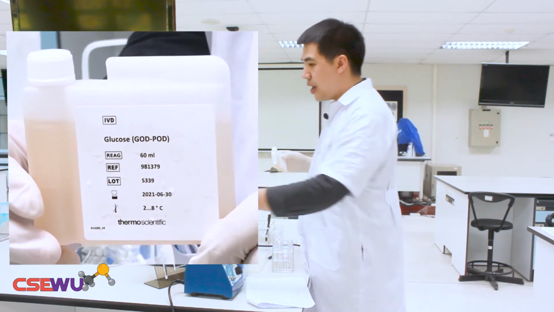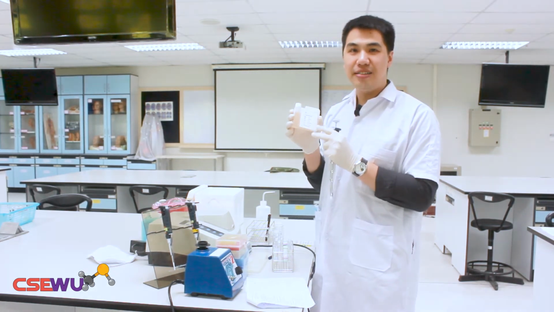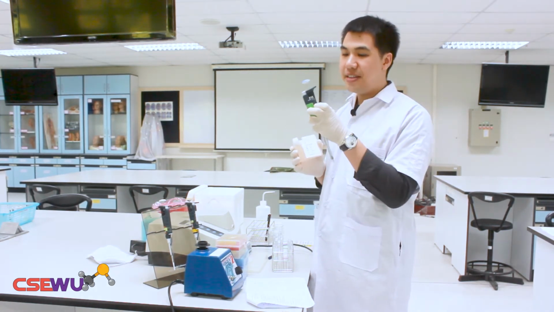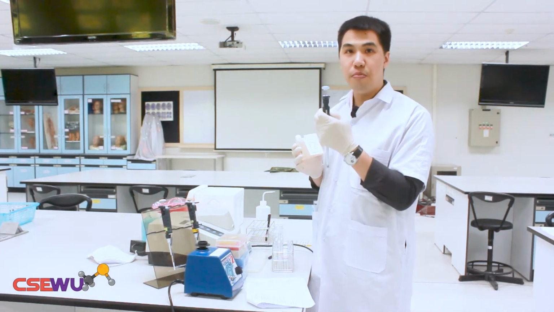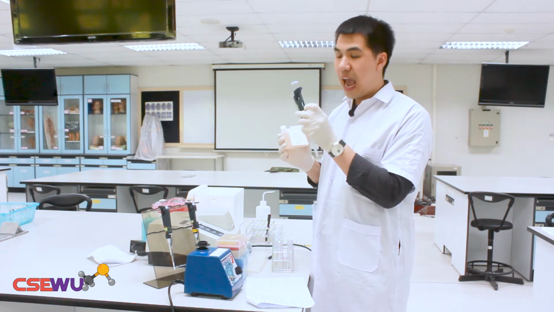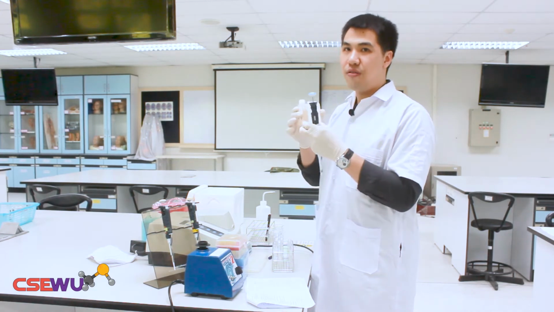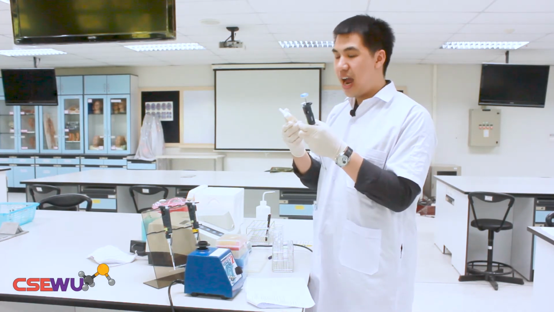We're going to pipette 1 ml and 500 microliter. So I adjust the volume of the auto pipette to 750 microliter. It means that you just pipette 2 times, then you get the final total volume of 1500 microliter.